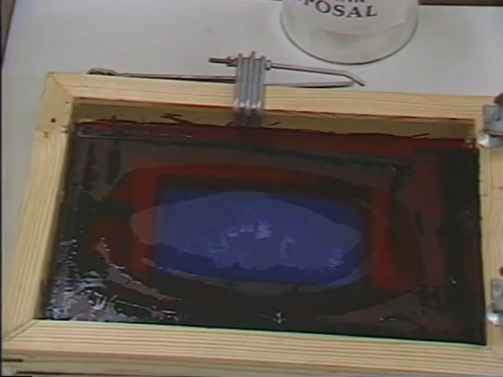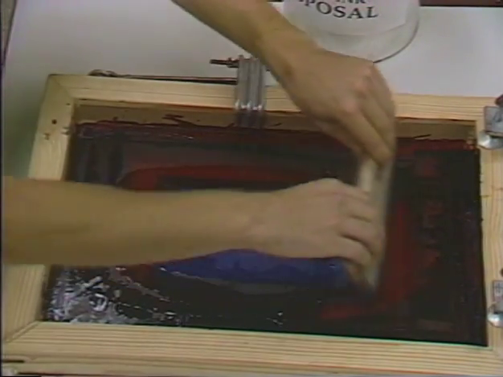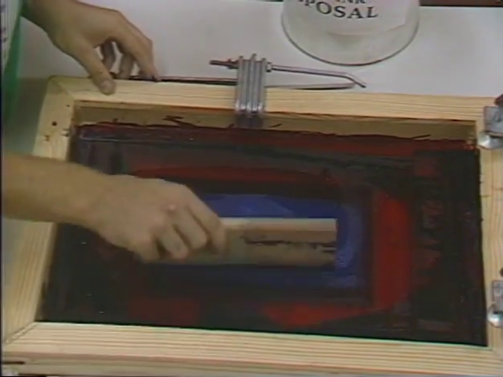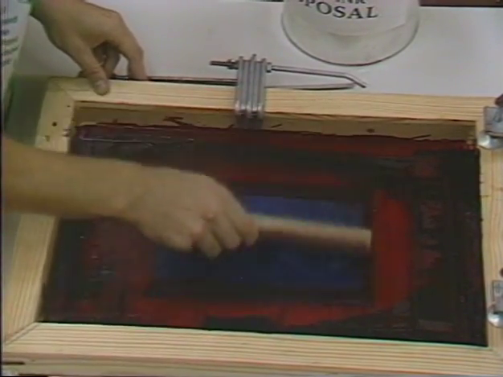Solvent is poured onto the screen and the squeegee is used to move the solvent around. Using the glass or some other non-absorbent base during cleaning minimizes the amount of solvent needed for cleaning.